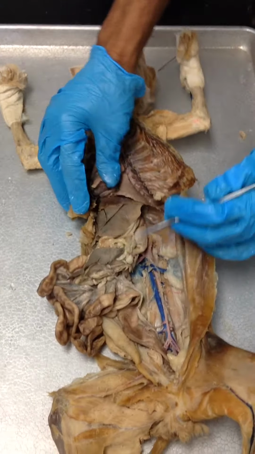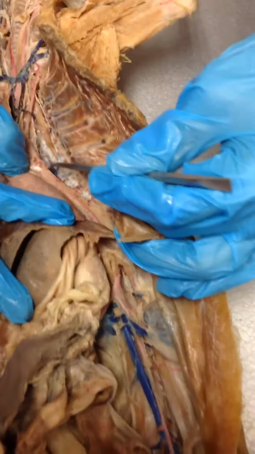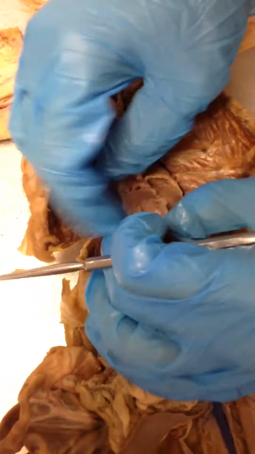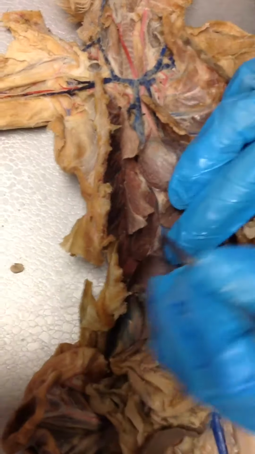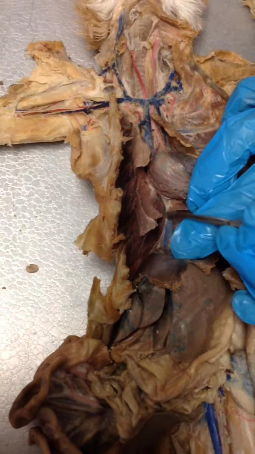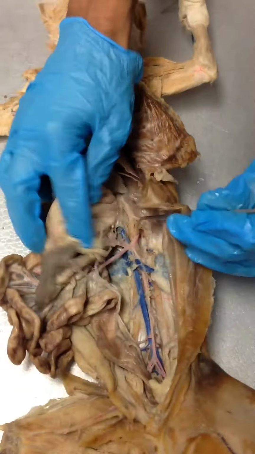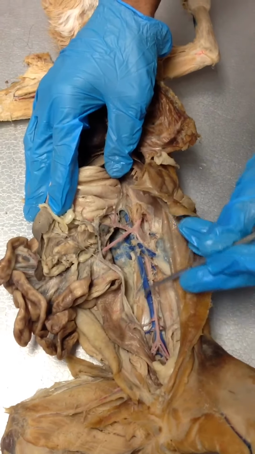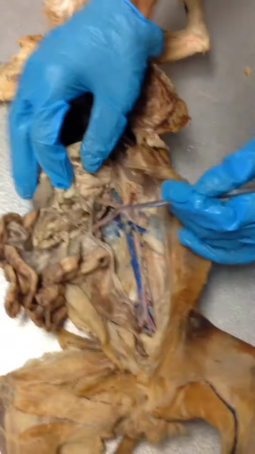Okay, now moving beneath the heart. Let me get a better shot over here. Moving down the heart, right there, you have that big vessel, that's the inferior vena cava. And that moves down, and you can see it right here. It moves down the whole way and terminates right about where the aorta terminates.